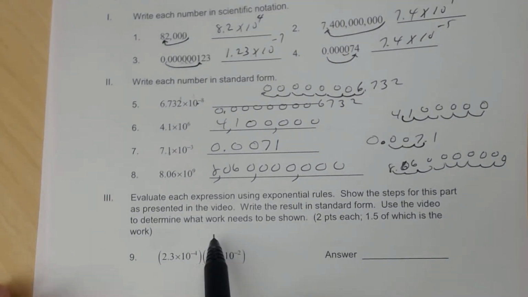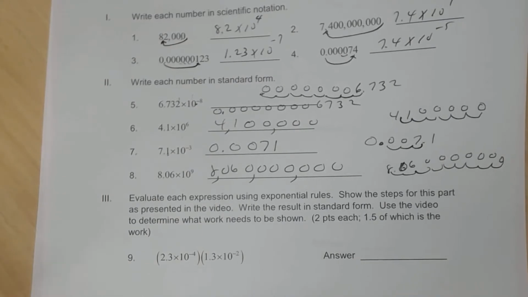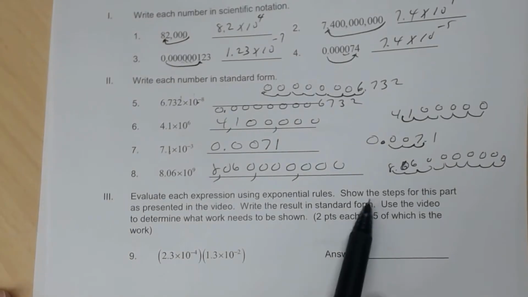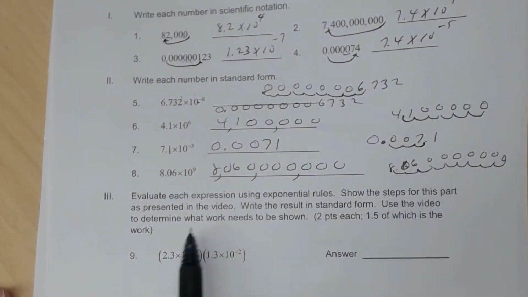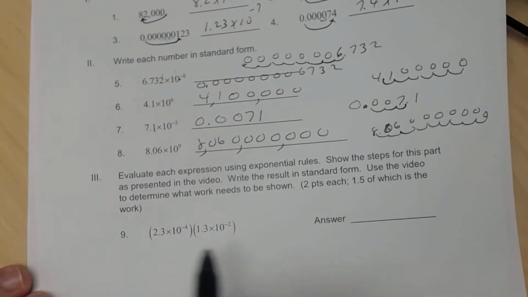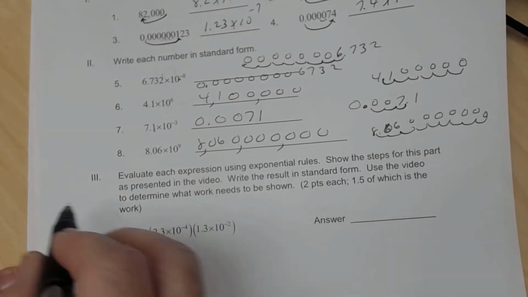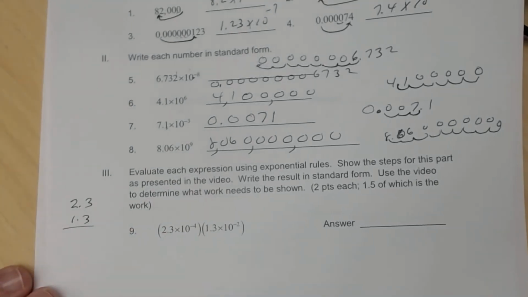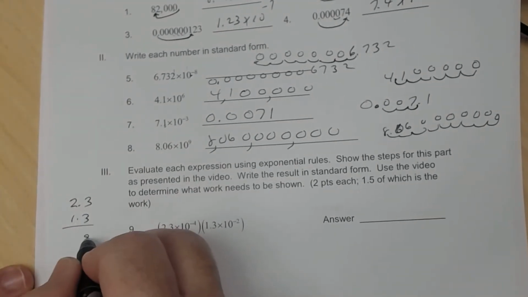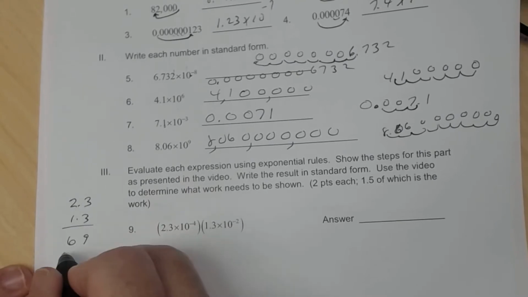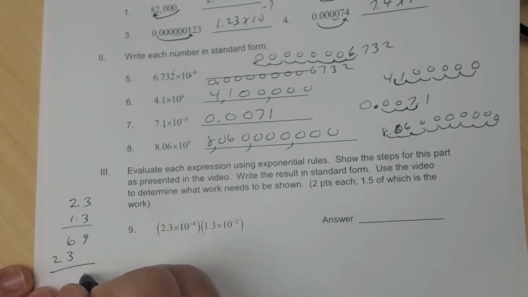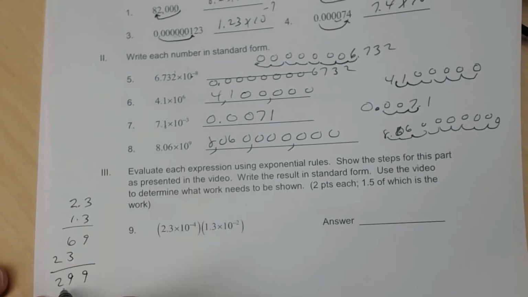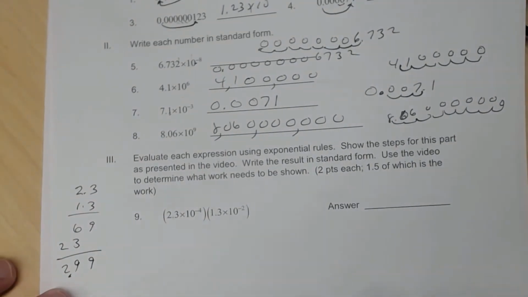Now you're to do this as though you don't have access to a calculator. So notice that it says show the steps of this part as presented in the video. So you've got to do what you're told to do. So this is 2.3 times 1.3. And so 3 times 3 is 9, 3 times 2 is 6, 1 times 3 is 3, 1 times 2 is 2. So that's 9, 9, 2, 2 decimal places, so it's 2.99.